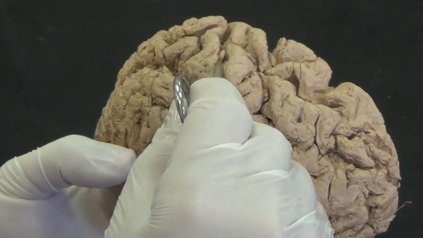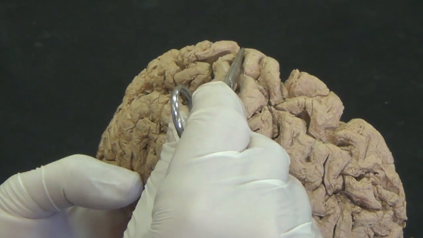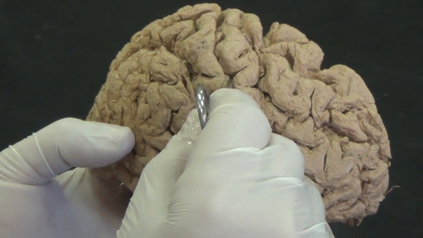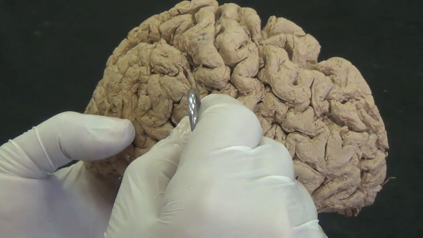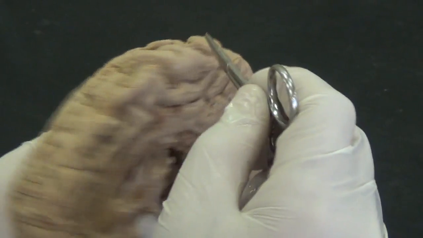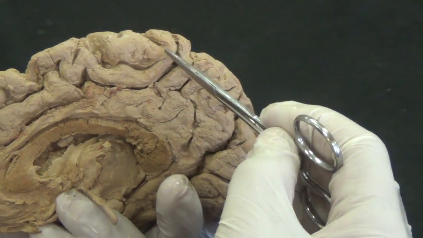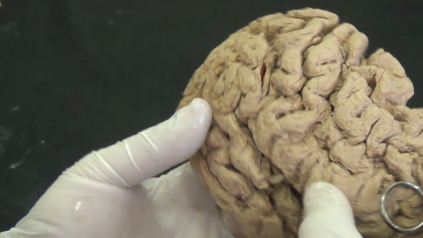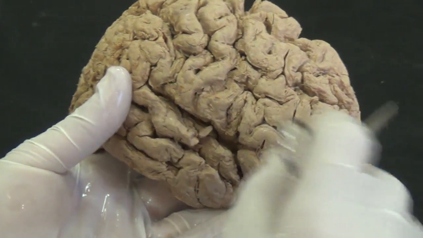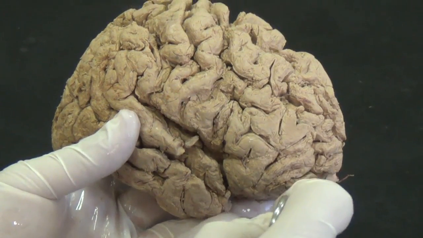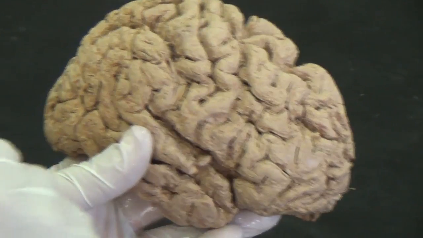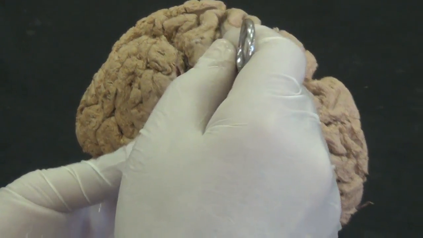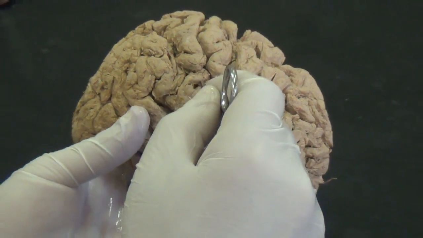The central sulcus has characteristics. Number one, it is a continuous sulcus, not interrupted. Number two, this sulcus is present on the medial surface of the cerebral cortex. And also it starts just behind the midway between the frontal pole and the occipital pole. So this is the central sulcus.